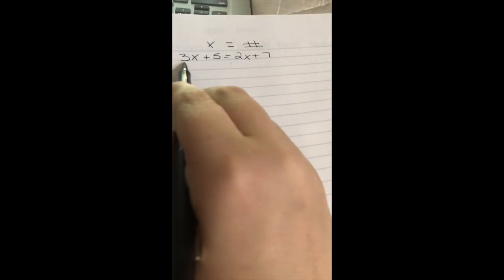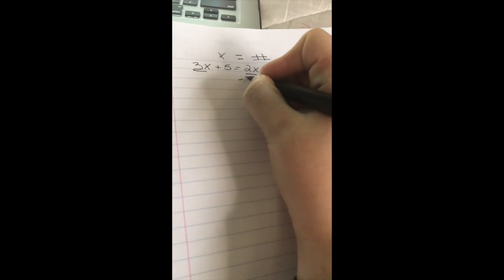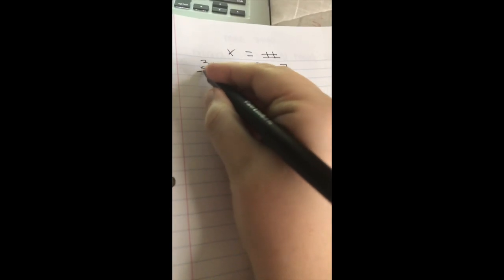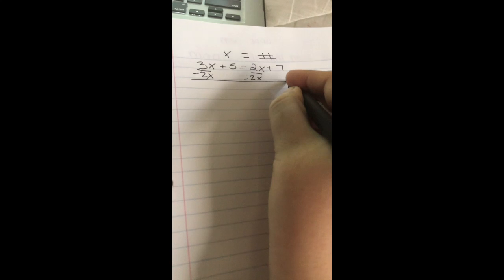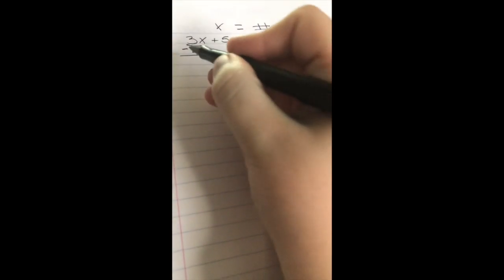So our smaller coefficient in this situation is the 2, so we want to get rid of that positive 2 by subtracting. And the reason that we start with the lowest number is so that we avoid negatives later on. If we took away this 3, our x would be a negative x, and we do not want to deal with negatives as much as possible.